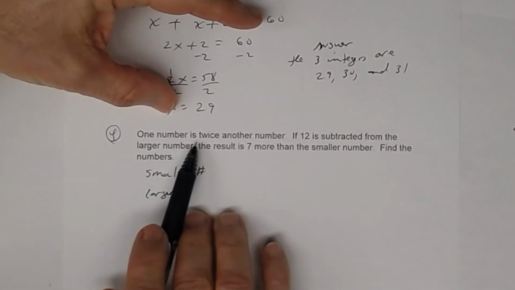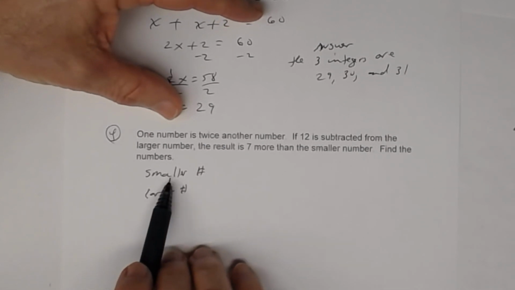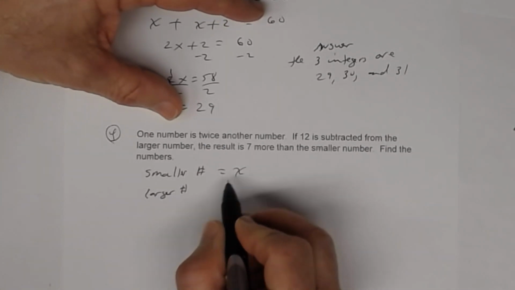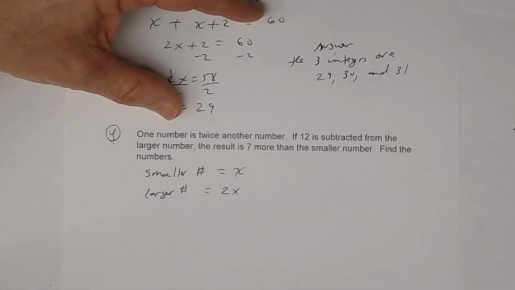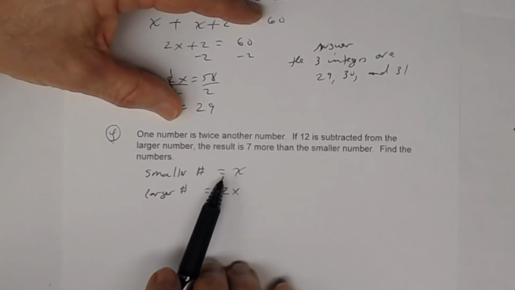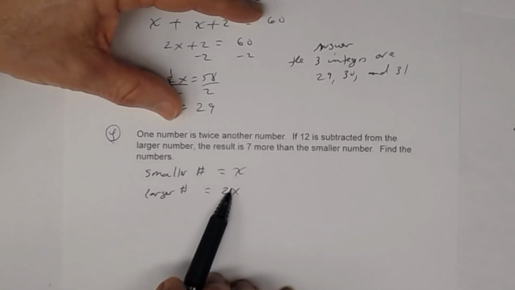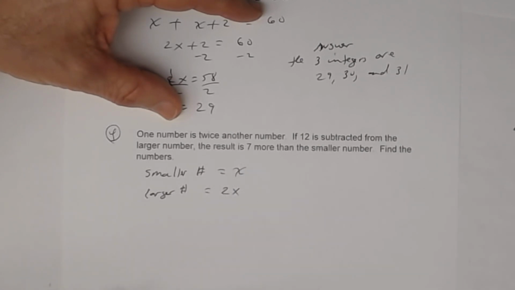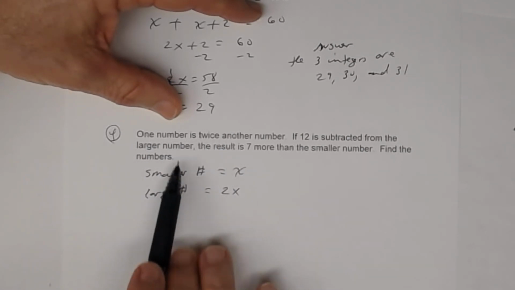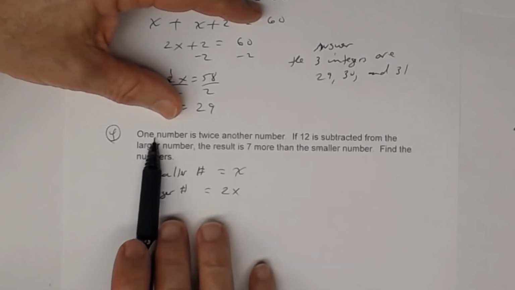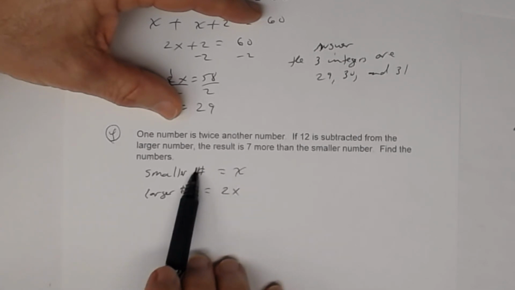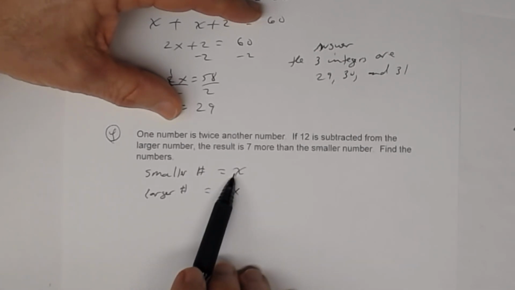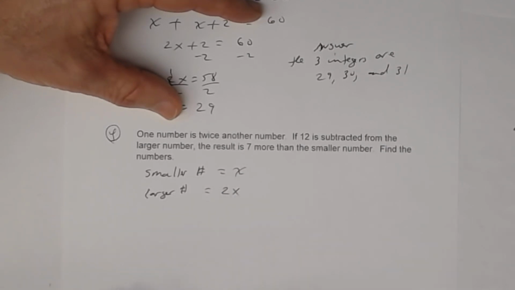You're told that one number is twice another number. So if we call this the smaller number x, then the larger number is twice that, so let's call that 2x. Is that fine? For example, if this is 6, then this has to be 12. So smaller number, larger number. That's how we're going to represent the unknowns. If this is, let's say, 5, then this has to be 10. So 5 is smaller, 10 is larger.